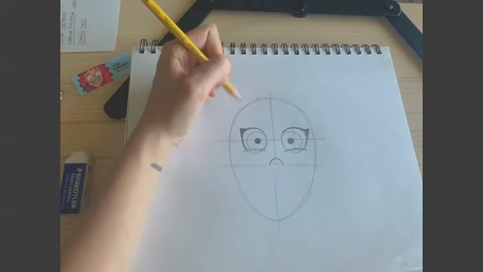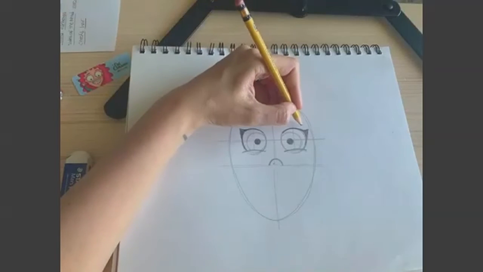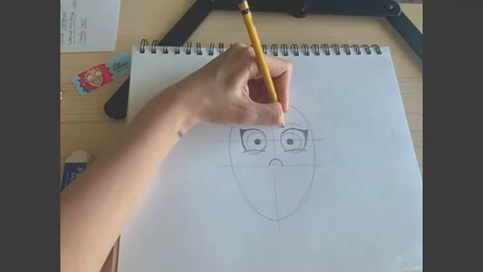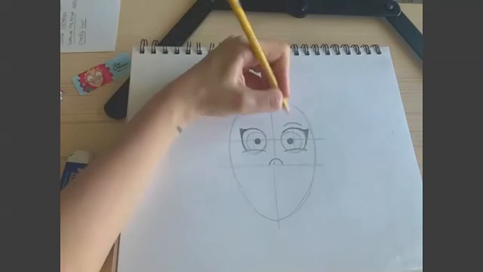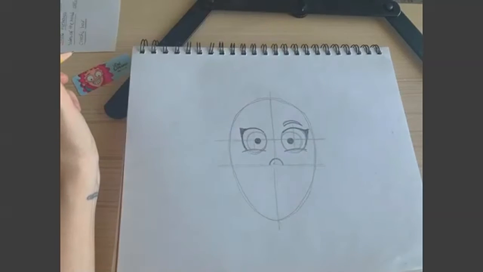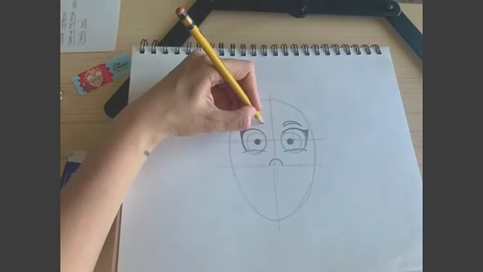And now we're going to add some eyebrows. So for this girl, I would like her to have thin eyebrows. So I just draw an arc, and then I add a little arc on the top. And the same for the other side.